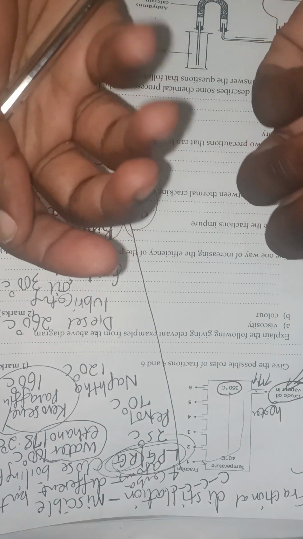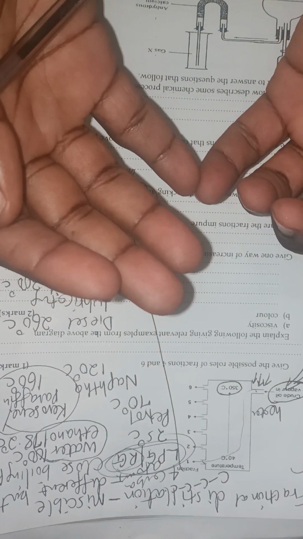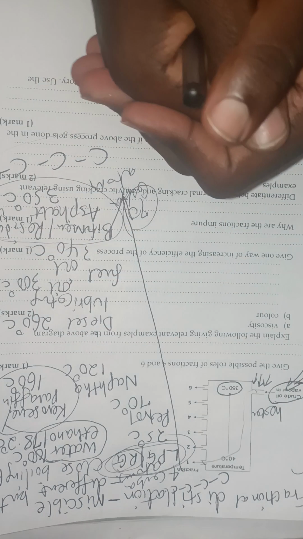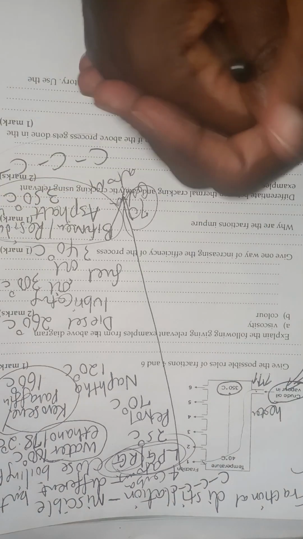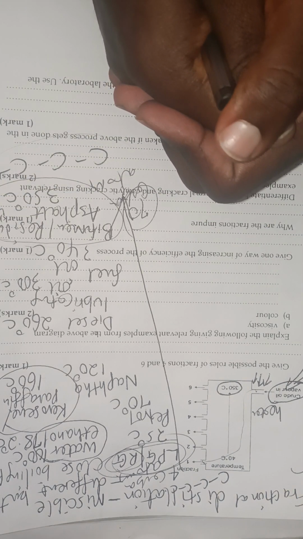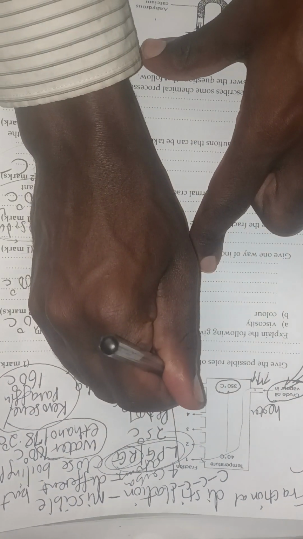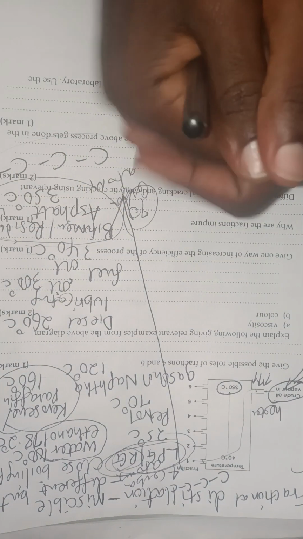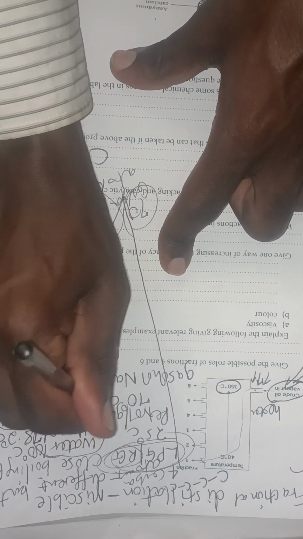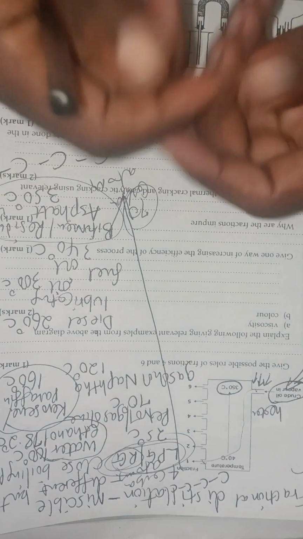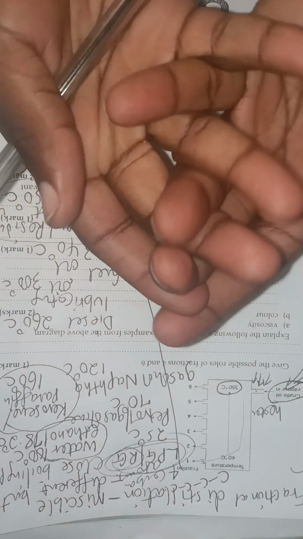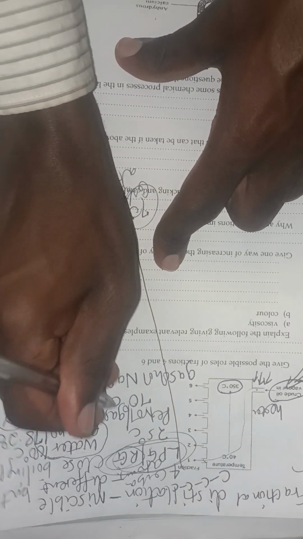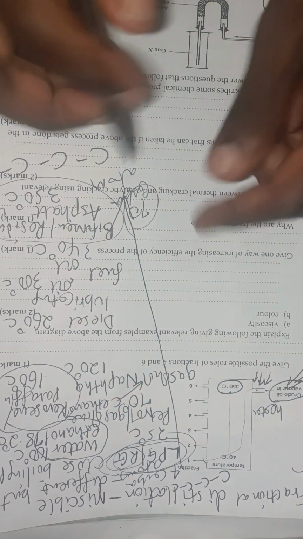And petrol can also be used in making a more refined fuel called gasohol. It gets mixed with what? Alcohol. Petrol can also be called gasoline. And this petrol or gasoline can be mixed with ethanol or alcohol, and they form a fuel called gasohol.